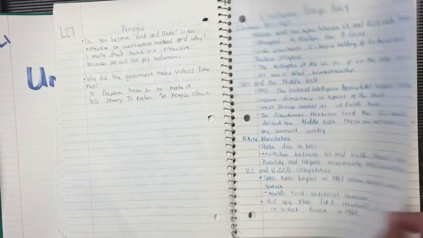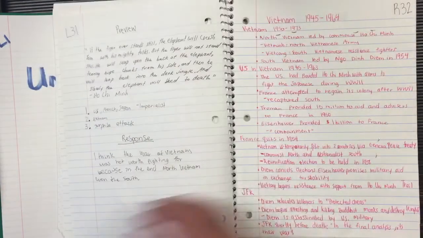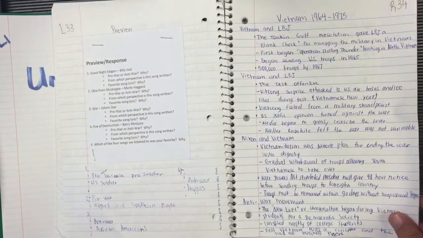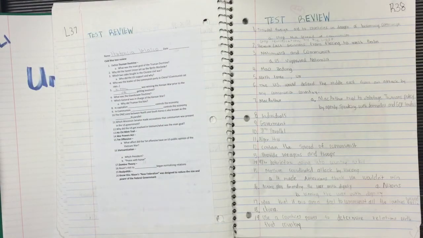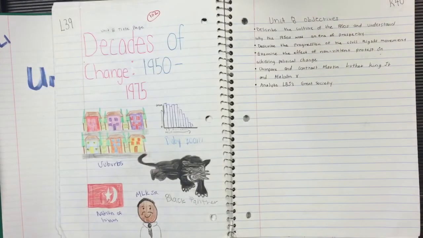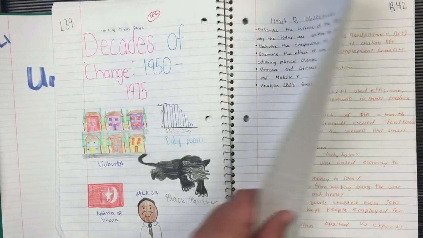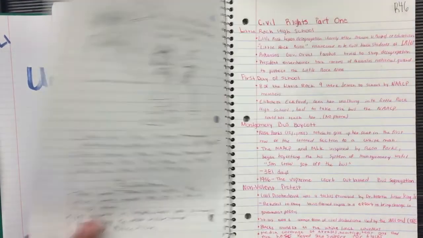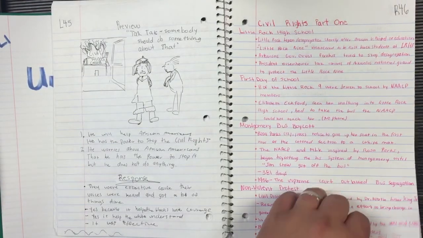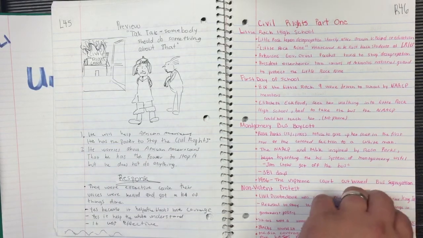and this pattern of preview, notes, response repeats, and finally at the end of the unit you'll do a test review and then on to the next unit. Sometimes you'll draw political cartoons, sometimes you will compare two people through each other with a Venn diagram. This is an example of a political cartoon.